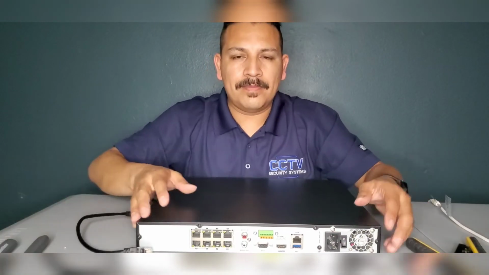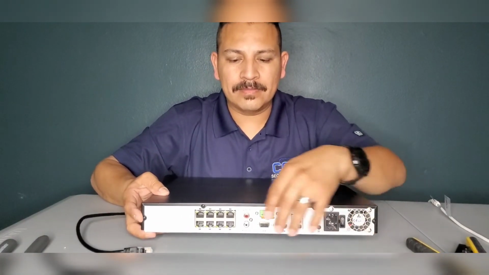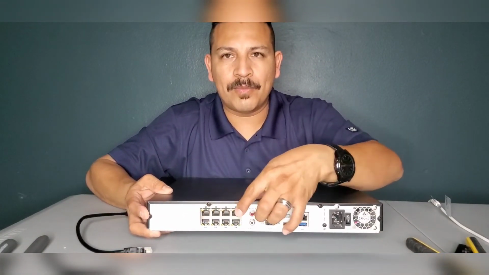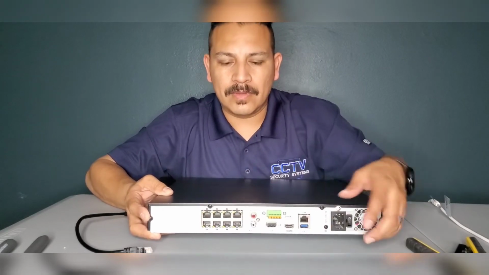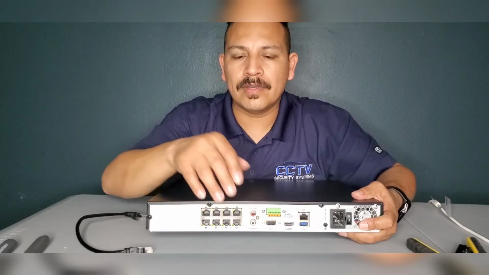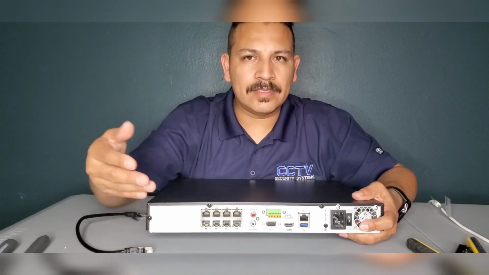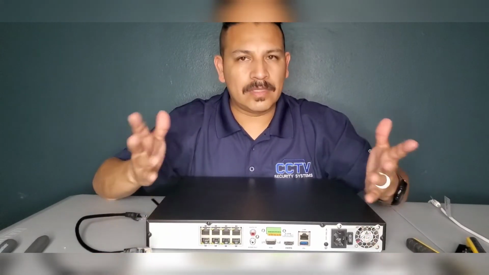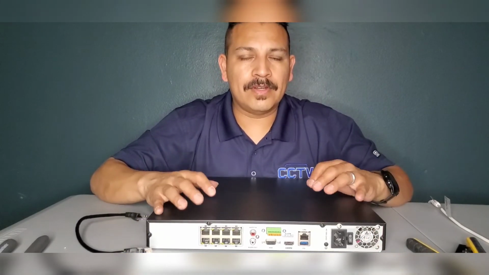Now the NVR has, of course, its network ports, one for each camera. This one's up to 8 cameras, but there's some that are for 4. This one's for 8. There's 16, 32, 64 channel NVRs.